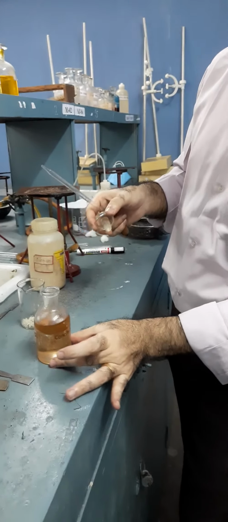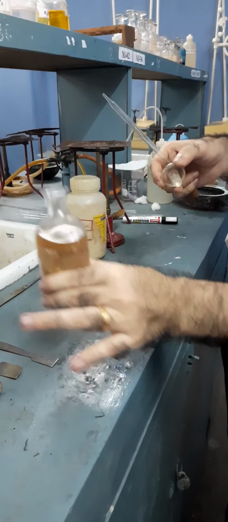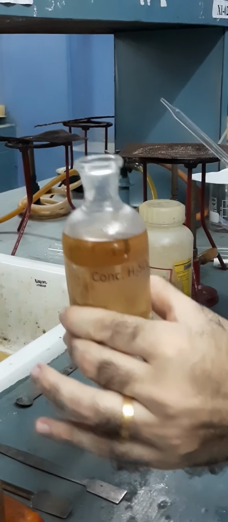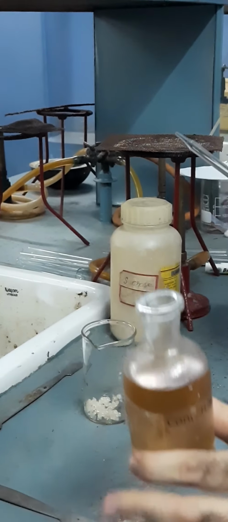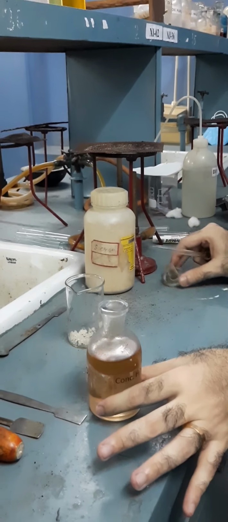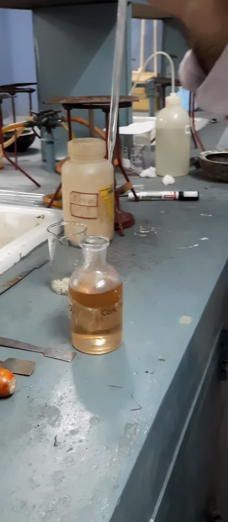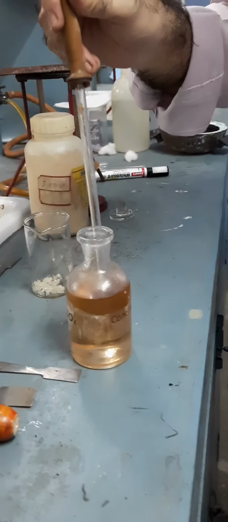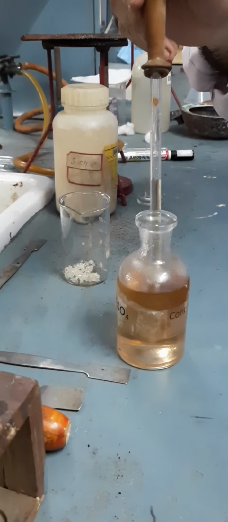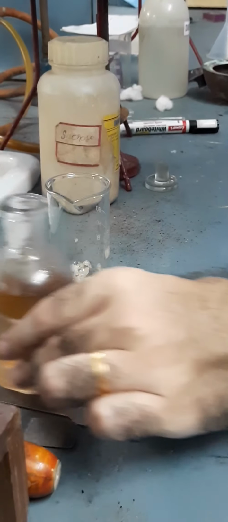So as you can see, I have taken concentrated sulfuric acid, and I am going to add this acid to the sugar. We will see now what happens.